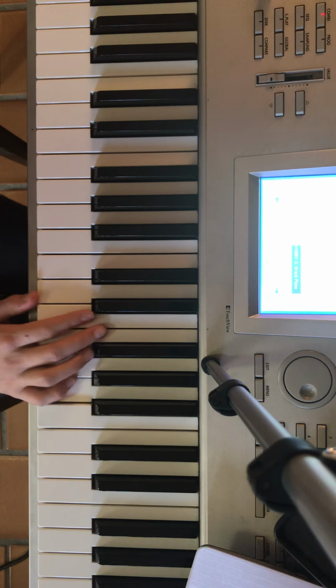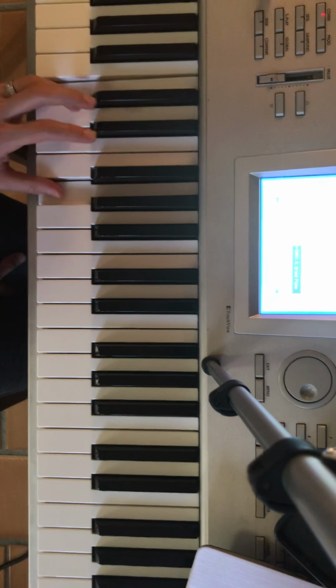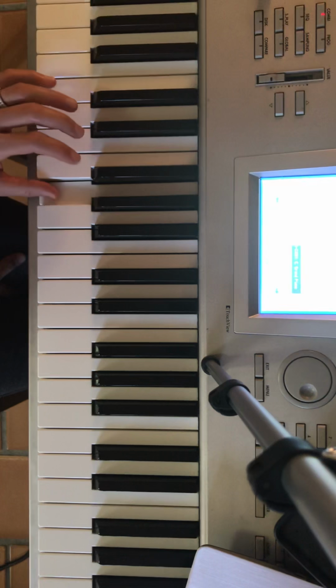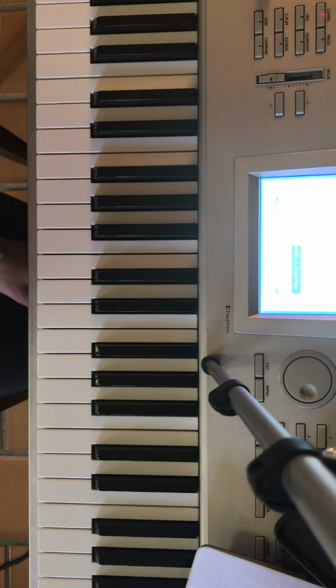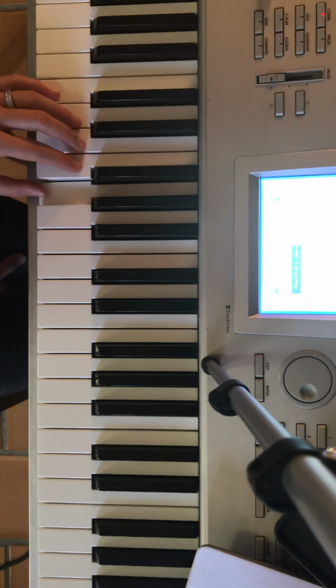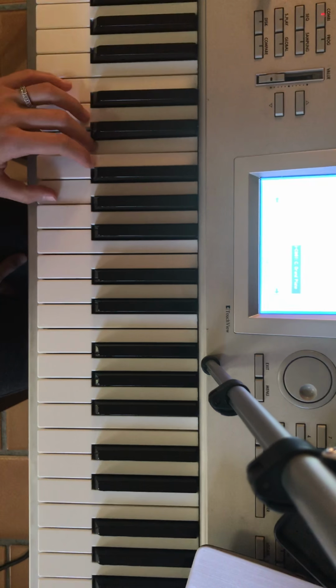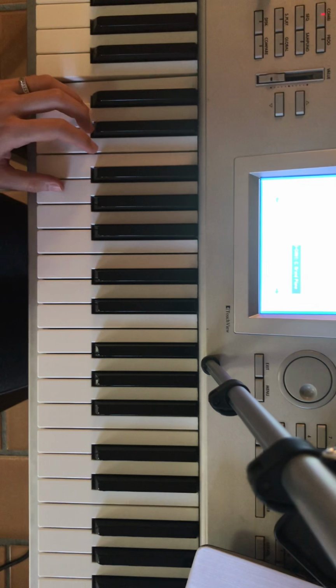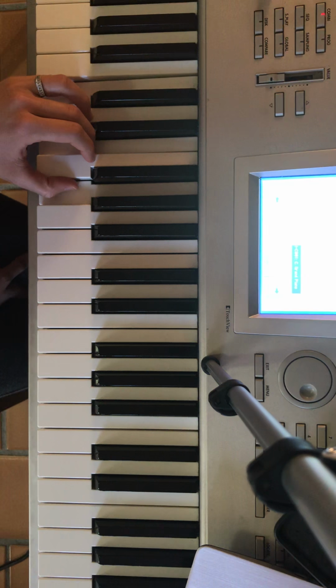Alright, so let's look at the B part. Yeah? Let's look at the left hand. We can notice that the left hand has this pattern. Yeah? Usually it's a pattern that composers of the classical period would use. It's a really common pattern.